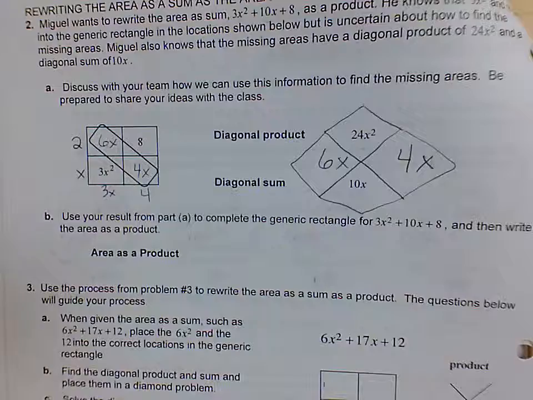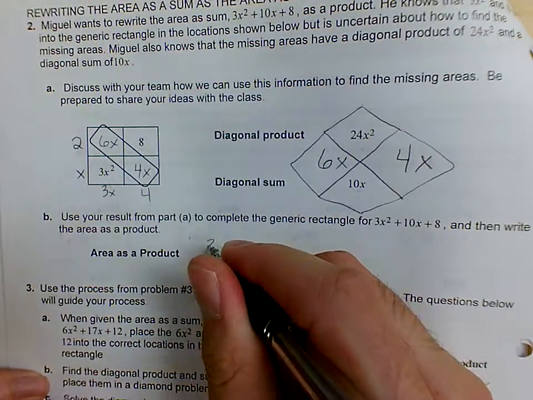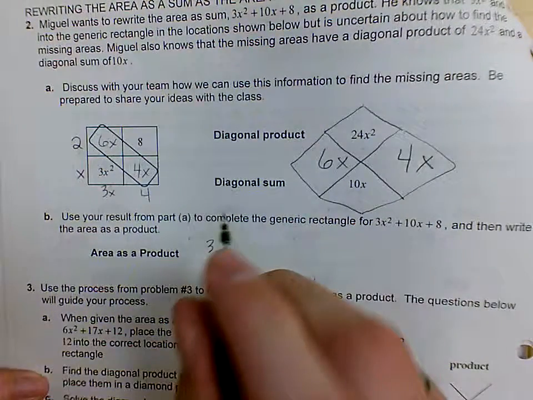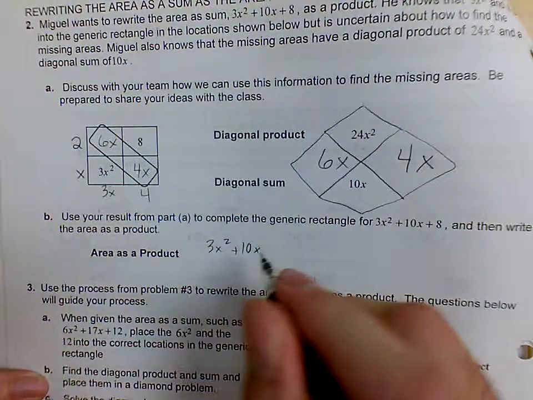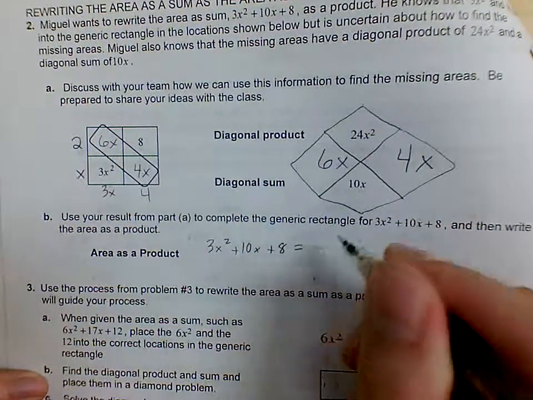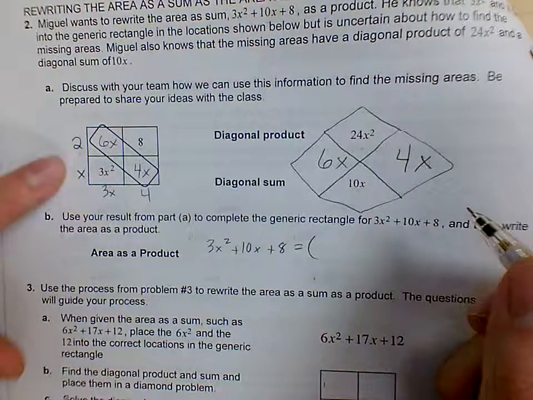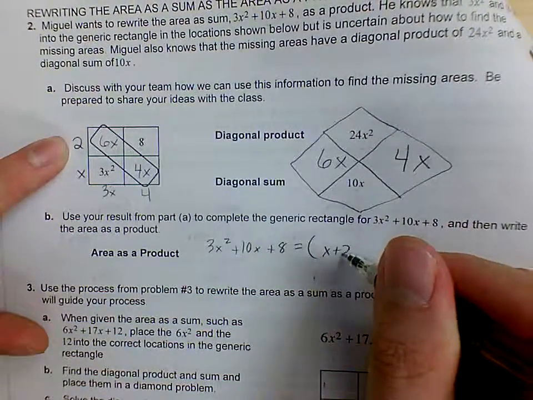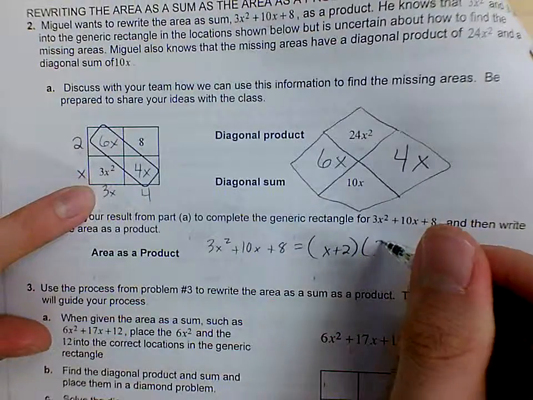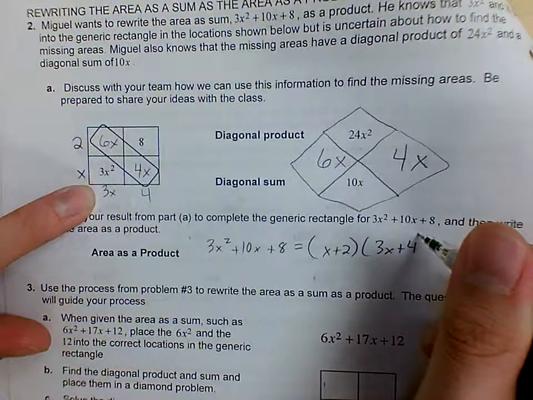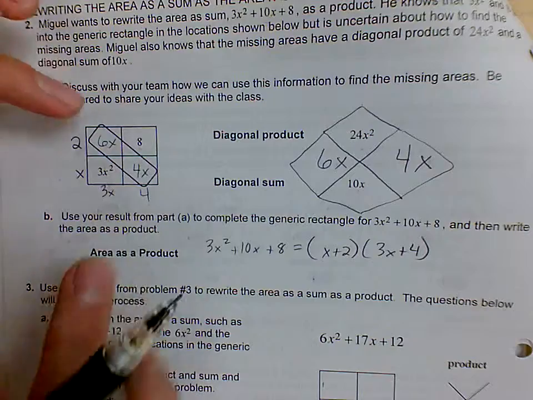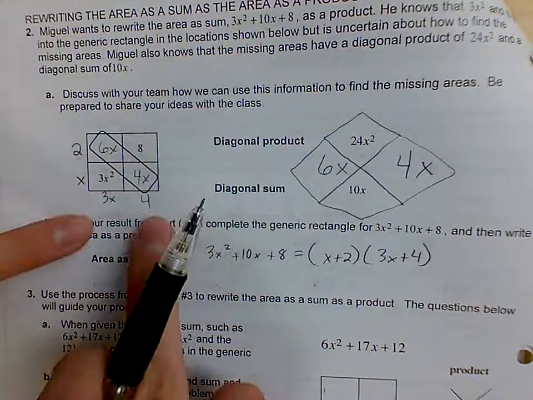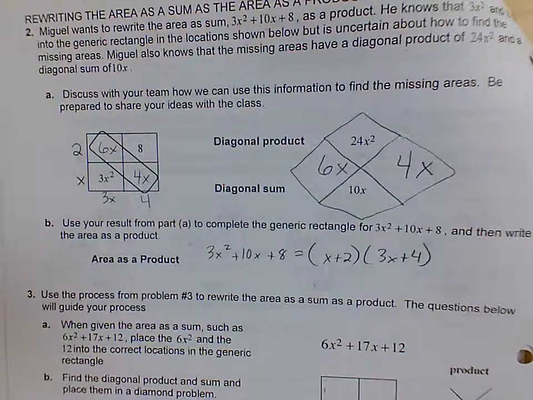So my area as a sum, 3x squared plus 10x plus 8, is going to equal my area as a product, which is x plus 2 times 3x plus 4. So we've got the x plus 2, and we've got the 3x plus 4. All right, and go ahead and start watching that last video, question number 3.